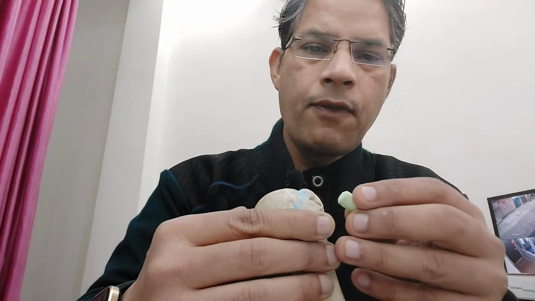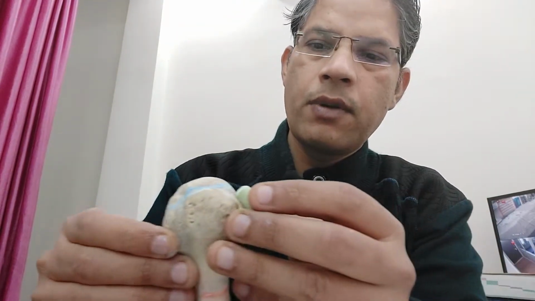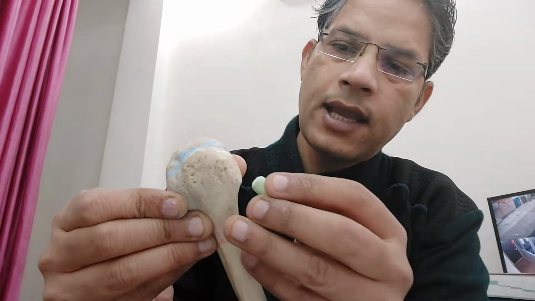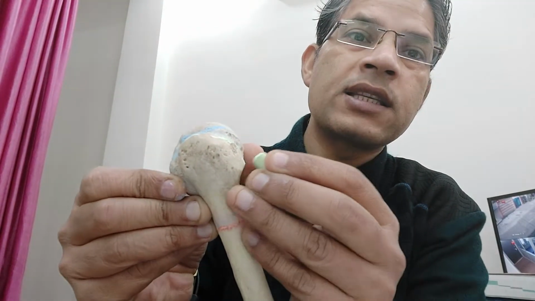Okay. If I am going a little bit backward, there is attachment of the infraspinatus, and the last third flat part is having attachment of the teres minor. Okay, the mnemonic is SIT. Supraspinatus, infraspinatus, and teres minor.